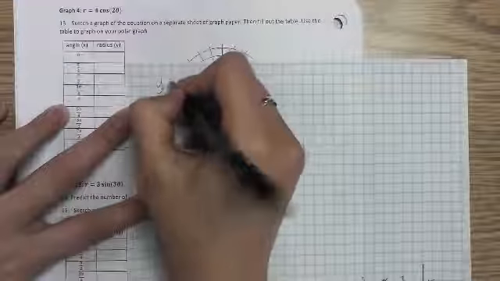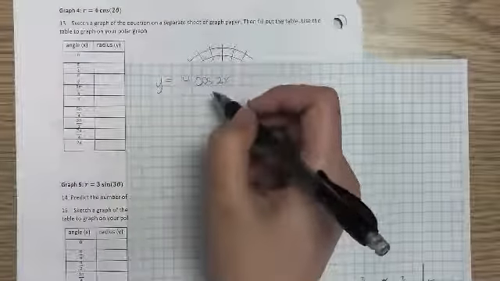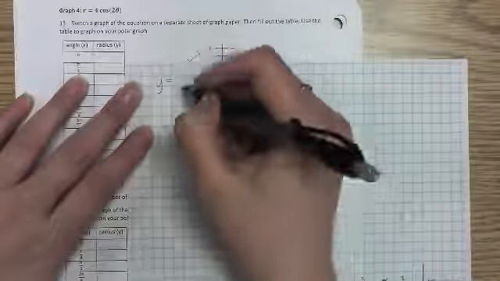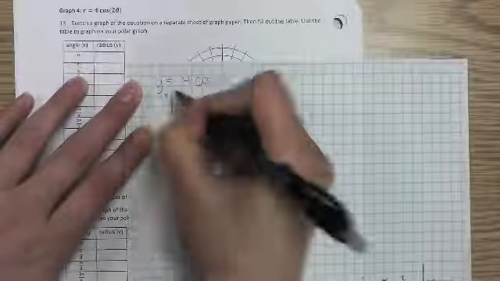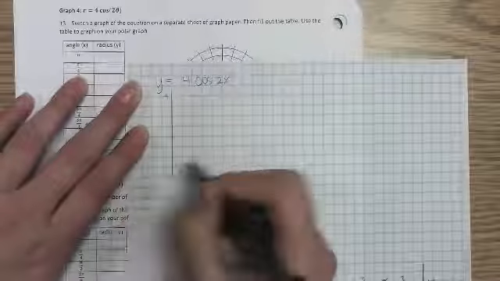Okay, for this one, everyone did the same graph. So we're going to go ahead and do y equals 4 cos 2x. So this is telling me I've got an amplitude of 4. This is telling me that I've got a period of pi. So I'm going to go ahead and draw 4, -4.